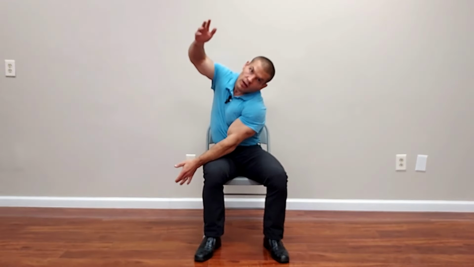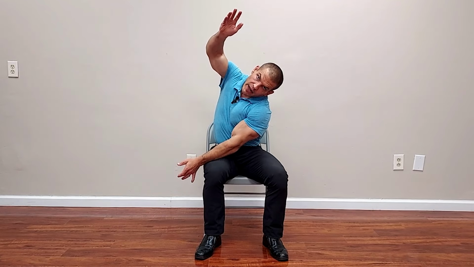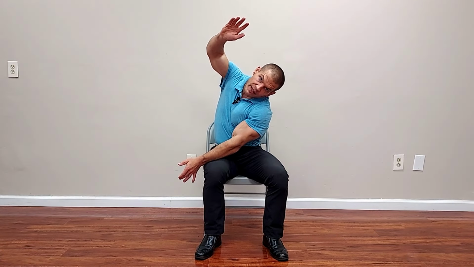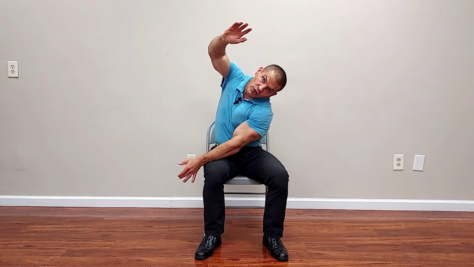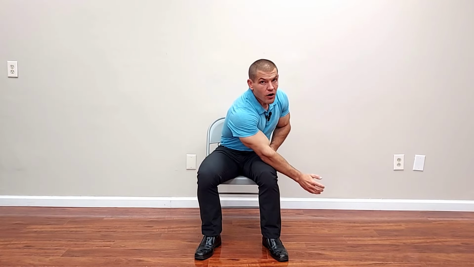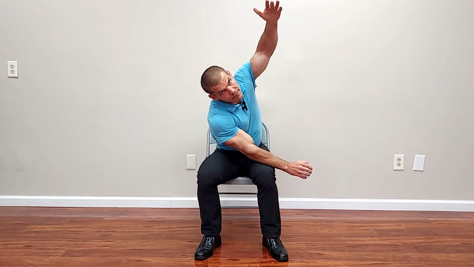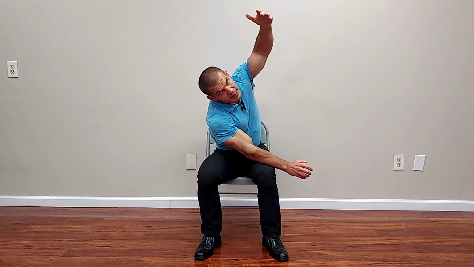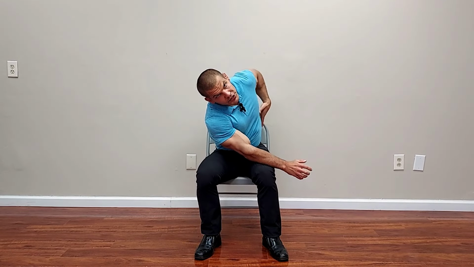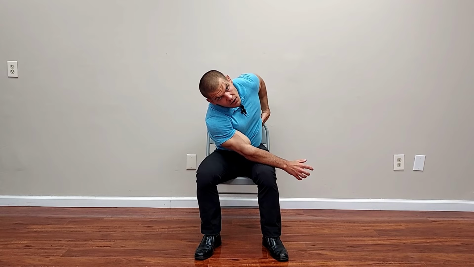Now you're going to side bend the opposite way by raising the other arm up in the air and leaning to the opposite side. Hold that stretch for about 30 seconds, and then you're going to switch to the other side. So elbow towards knee. If you can't get it all the way to the knee, that's okay. Just do what feels comfortable for you, and then reach up and side bend towards the opposite side. And that stretches out the quadratus lumborum on this side.